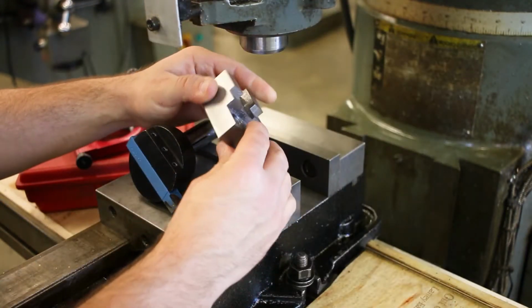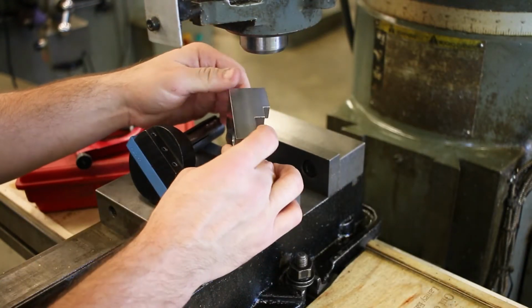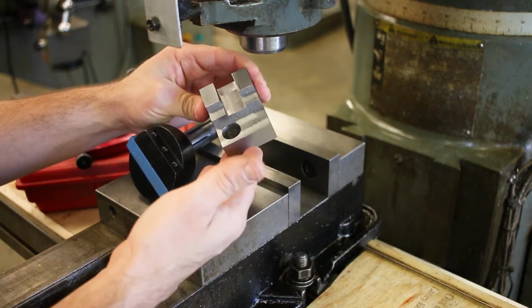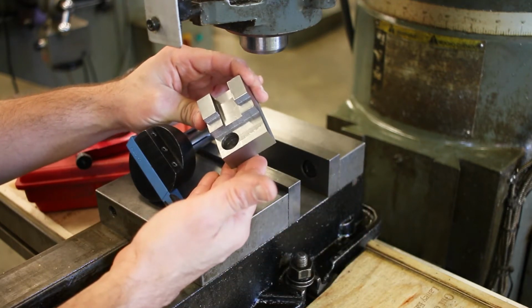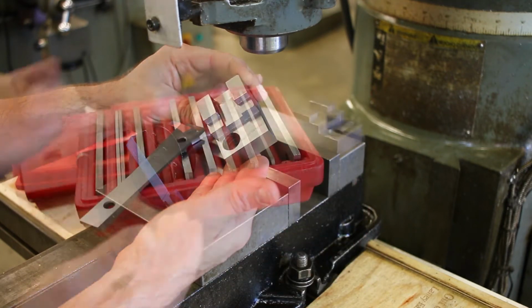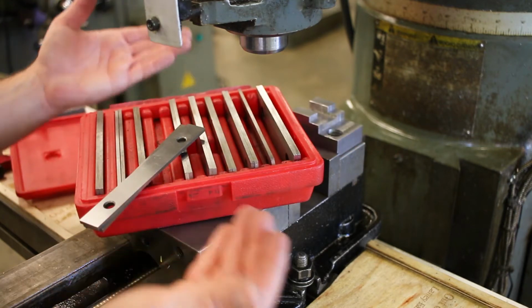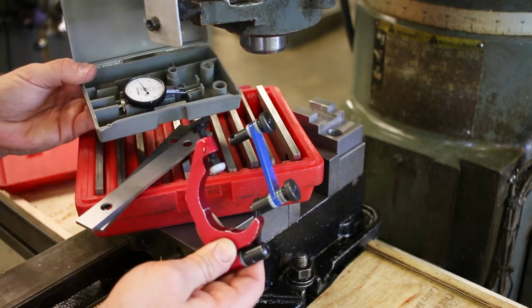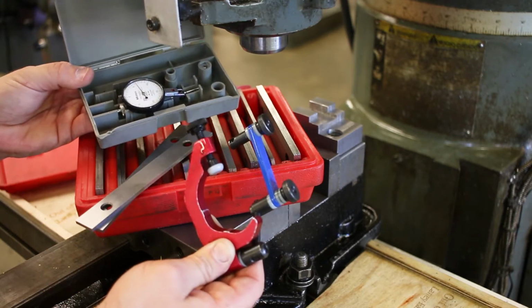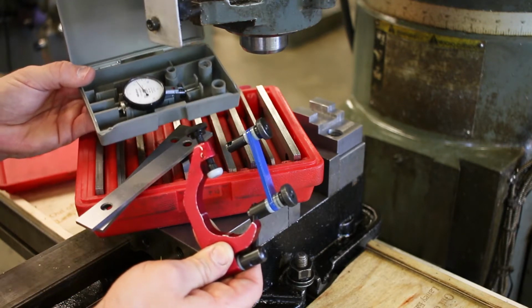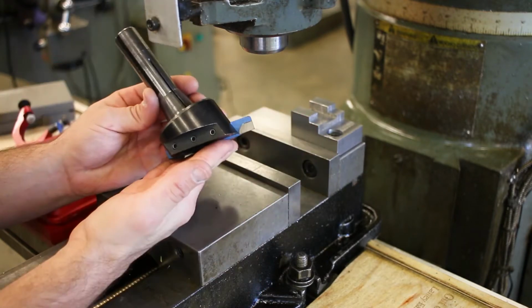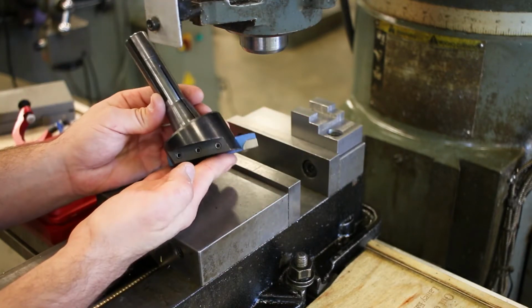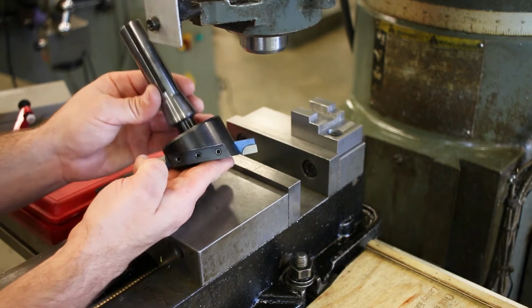The strategy that we're going to employ here to finish all of these outside surfaces is going to be exactly the same as what we did for the angle plate project in Machining 210. We're going to be using parallels to support the part and provide some kind of a rough alignment. But the actual final alignment of the part to ensure squareness is going to be achieved with an indicator and an indicall. And the material removal will be achieved using a fly cutter and an R8 collet.